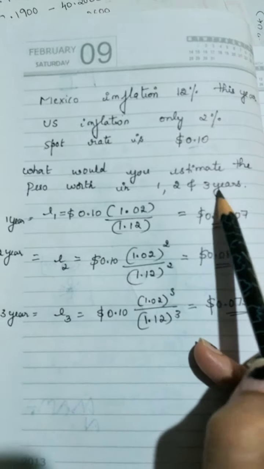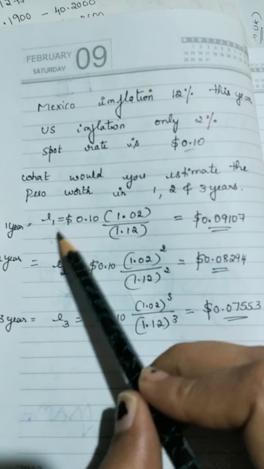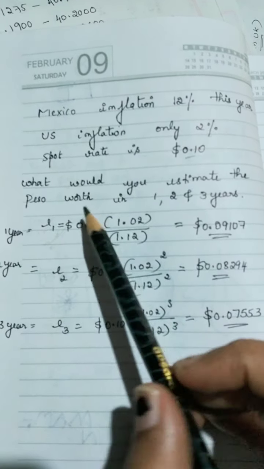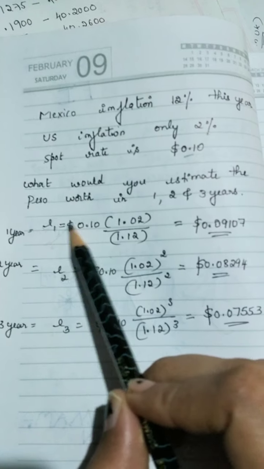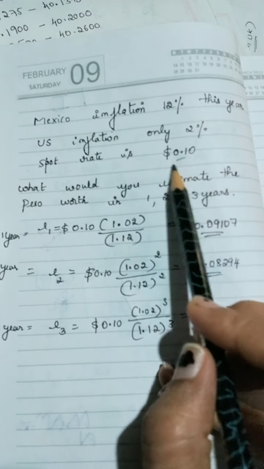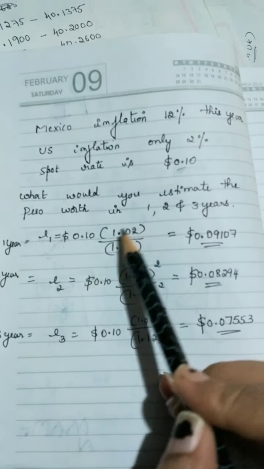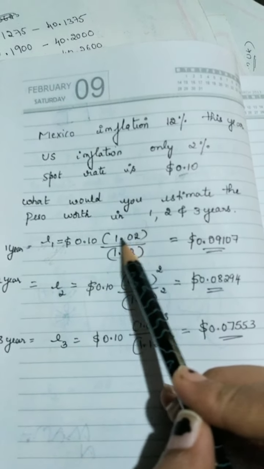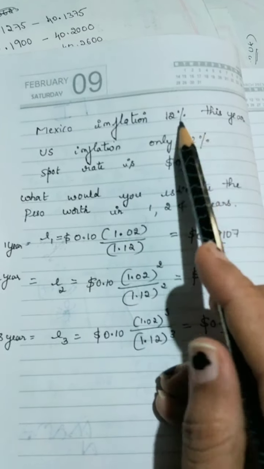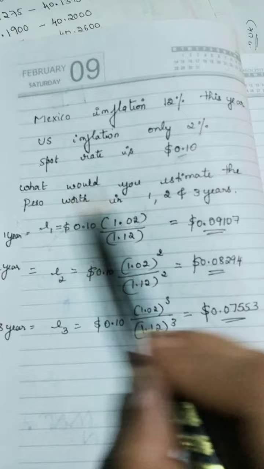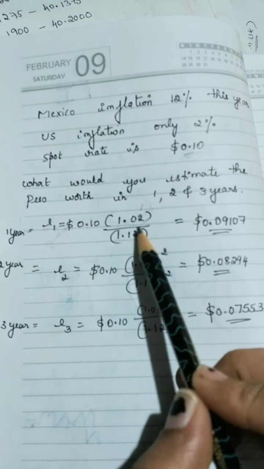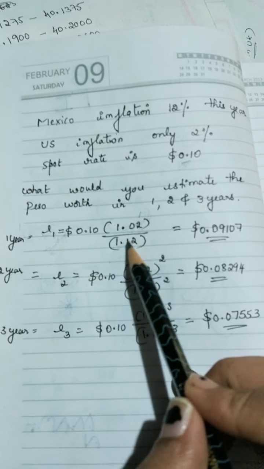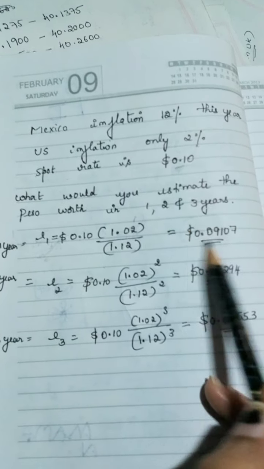For 1 year, write the formula E1 divided by E0, as we usually write, and then take it to the right side. Now we have understood. So E1 is equal to the $0.10 spot rate times 1 plus If, which I have written as 1 plus this 2%, 0.02, that comes to 1.02. Since it is 1 year, raised to the power 1, no need to write it, divided by 1 plus 0.12, which is equal to so much.